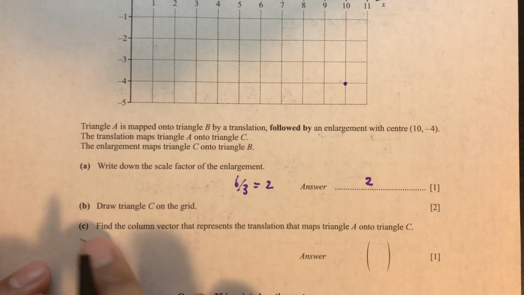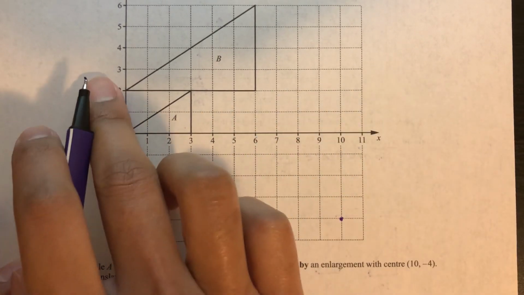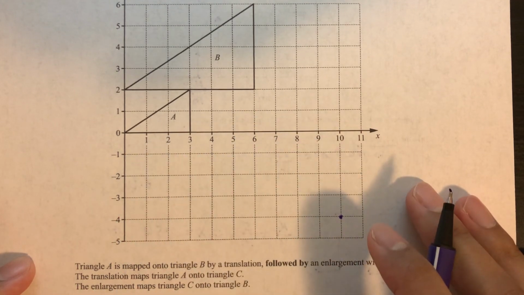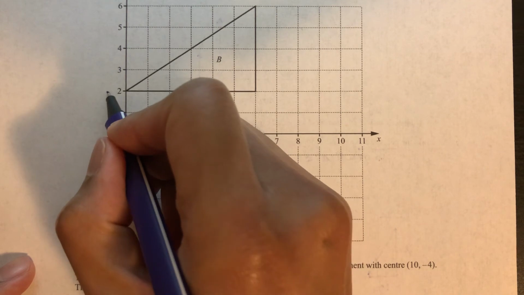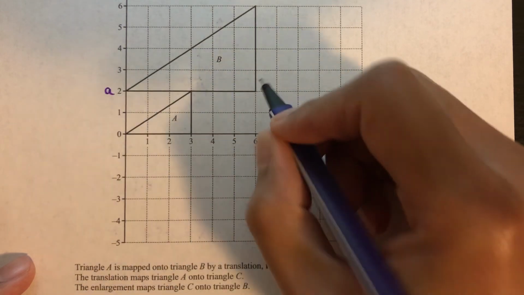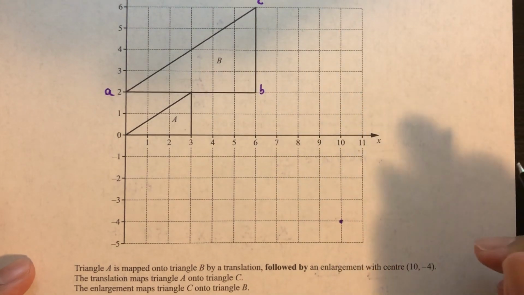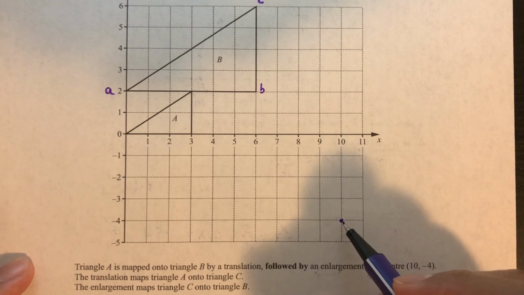And now part B, draw the triangle C on the grid. So now we have to draw C. We can join the line from this to that, and then we can draw C. So I will try to actually do this by matrix. So let's label this point as A, label this point as B, and label this point as C. So let's say this is my center, (10, minus 4).